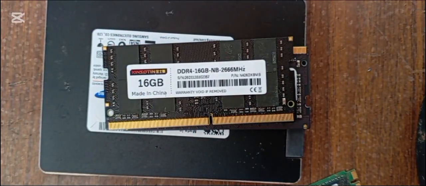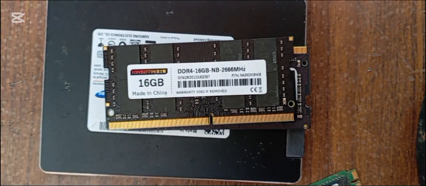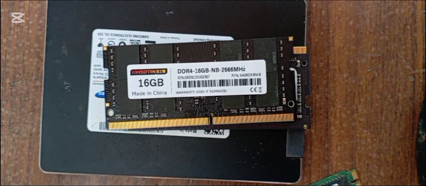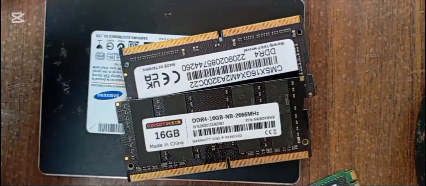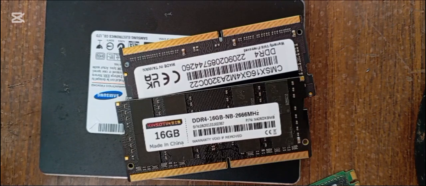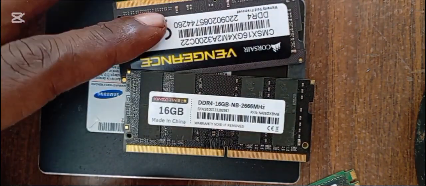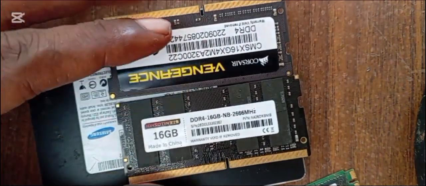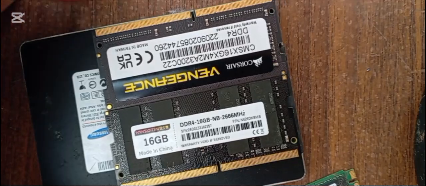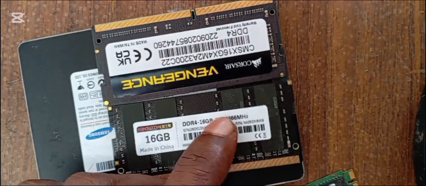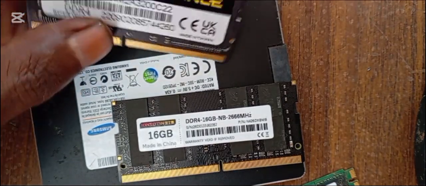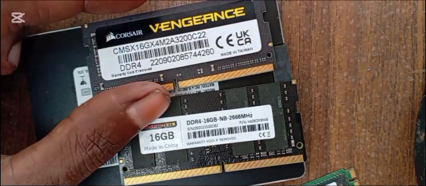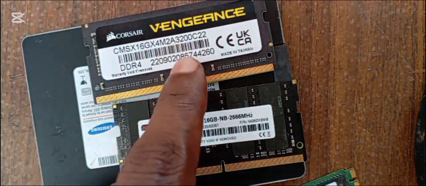Like I said earlier on, depending on your work, whether you're a video editor, a gamer, or a person that will only use your computer for typing and doing a smaller amount of tasks, you have to look at the right RAM to get. They both have the same capacity, but they differ in their speed. This one comes in 2666 megahertz, and for this one here, if you look properly, it comes in 3200 megahertz, which is this number here.